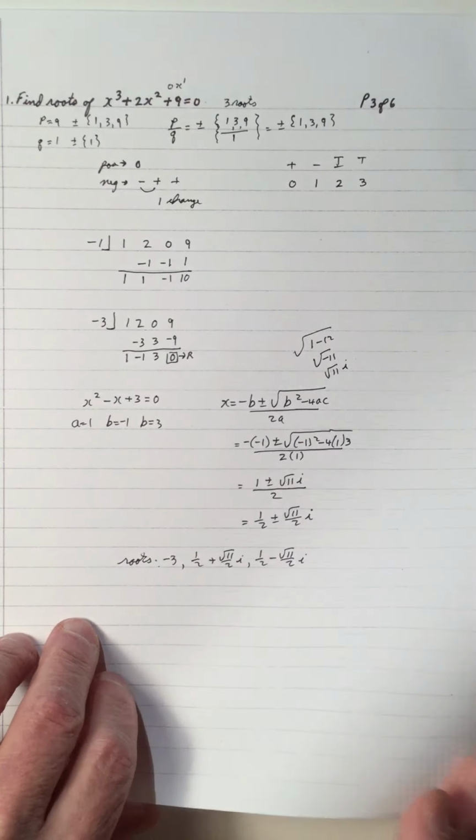Okay, don't forget you can pause your video at any time and work these out yourself. That's a good way to check to see if you know what you're doing. And here we go.